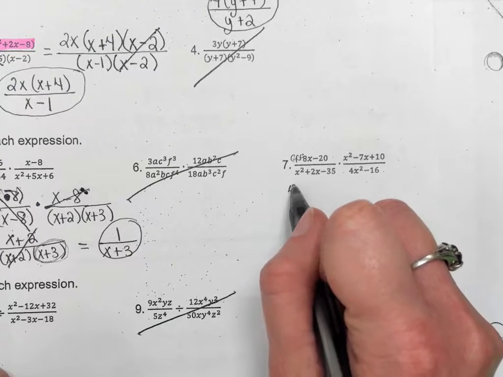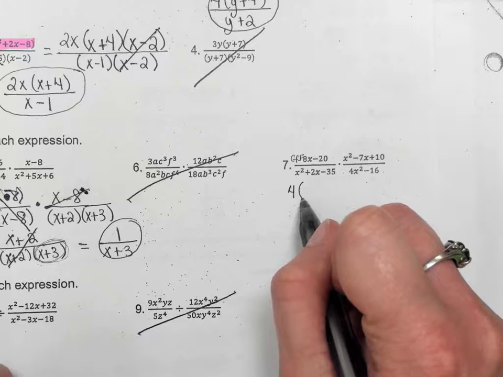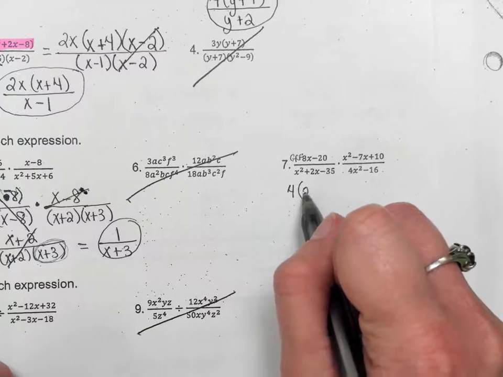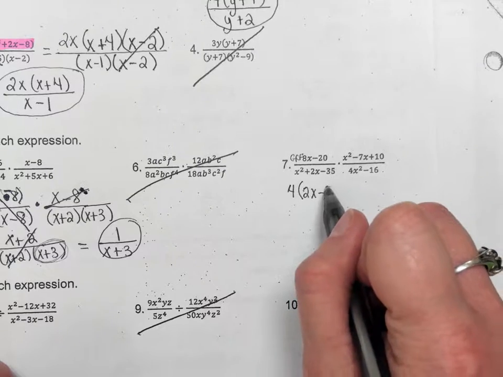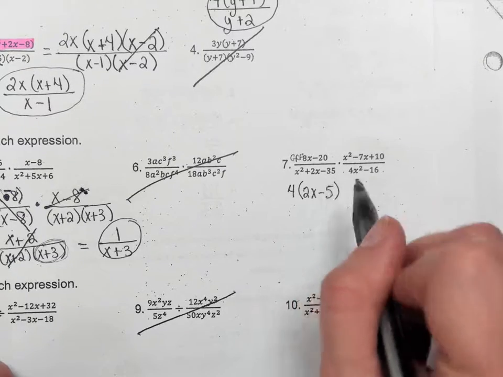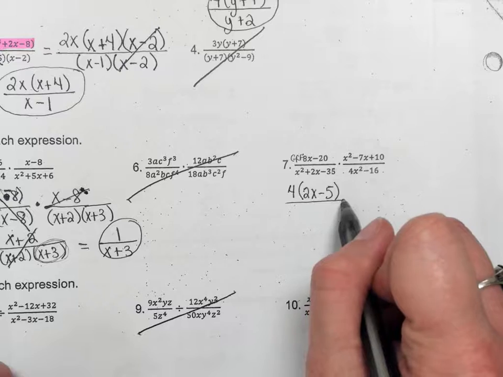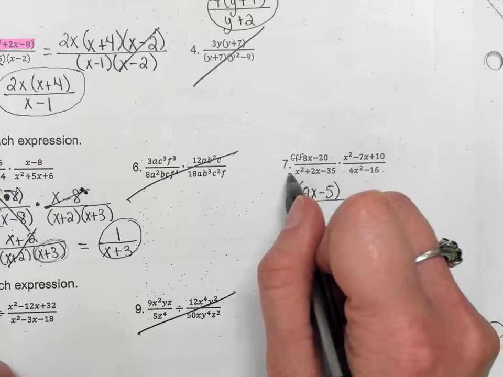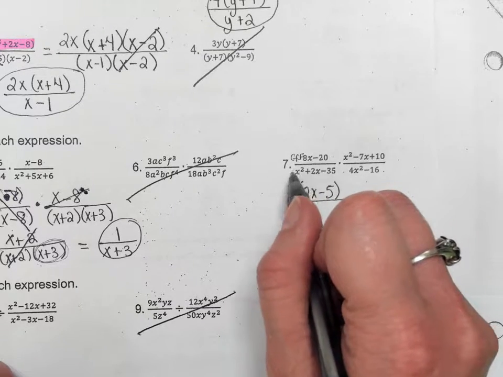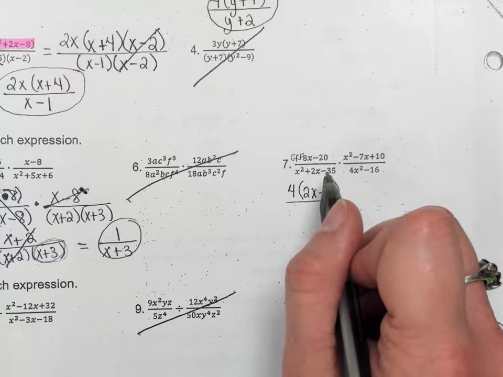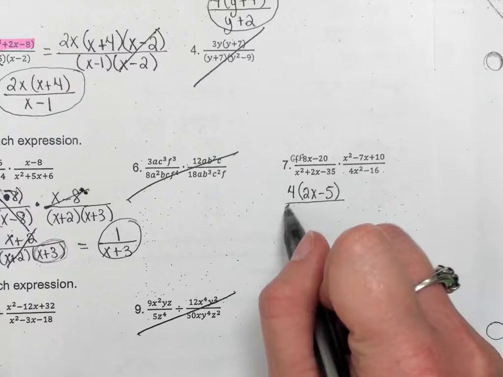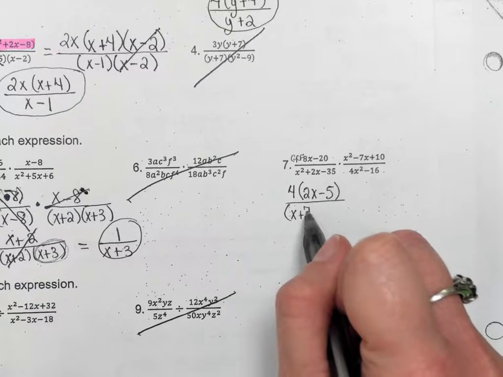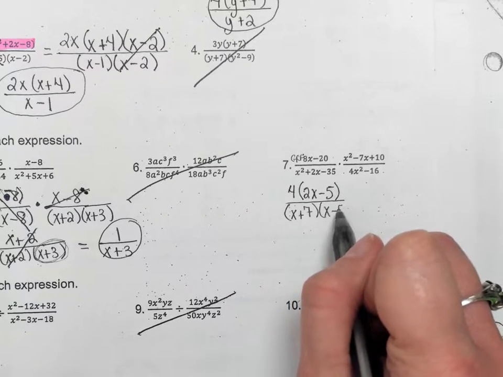And you should get 4. 8 divided by 4 is 2x, minus 20 divided by 4 is 5. This bottom piece down here, x squared plus 2x minus 35, we need to factor that. And that factors as x plus 7 and x minus 5.